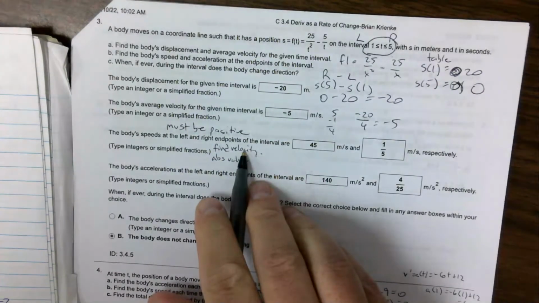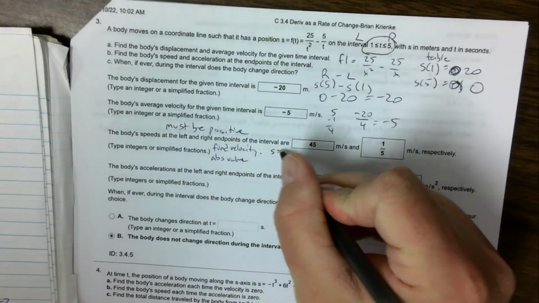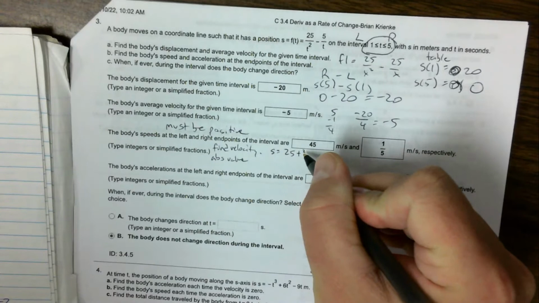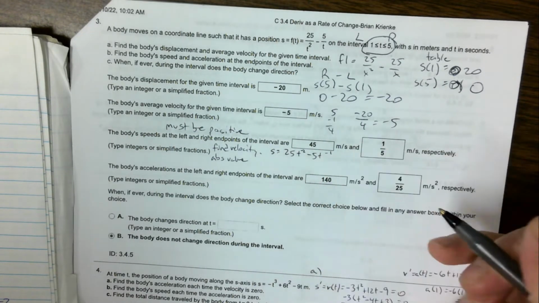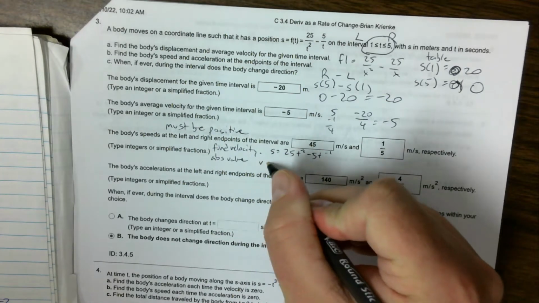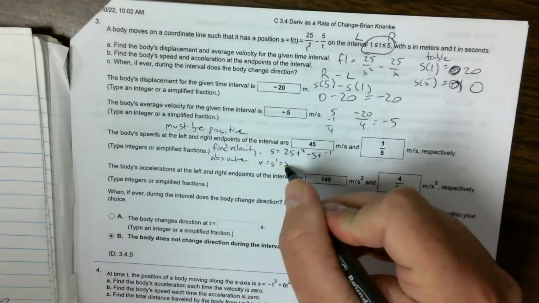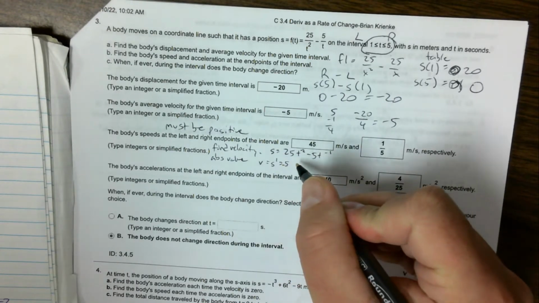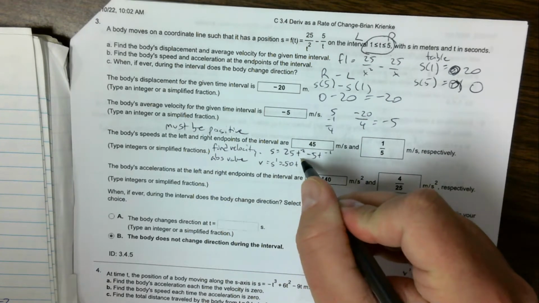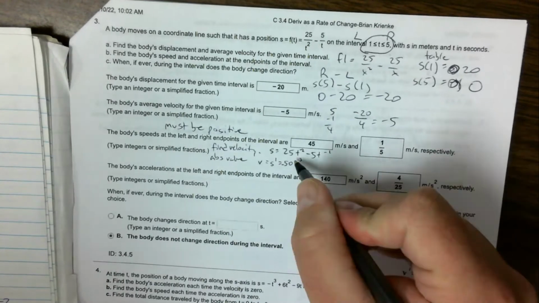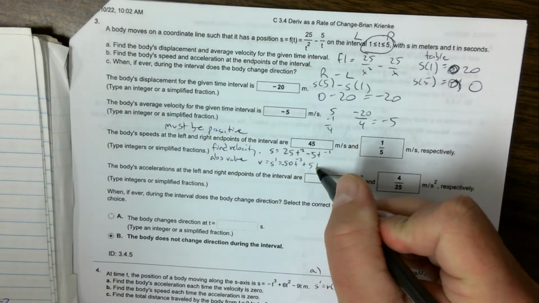Okay, so if that's your equation for your S, I'm going to write that as 25t to the -2 minus 5t to the -1. So for the velocity, which is S prime, you're going to do negative 2 times 25 is negative 50 t to the negative 3, and then plus 5t to the negative 2.